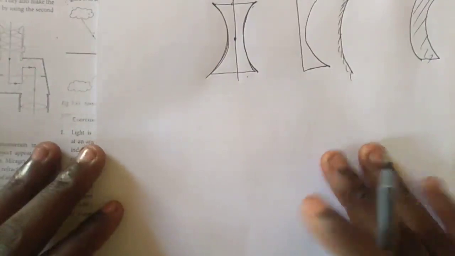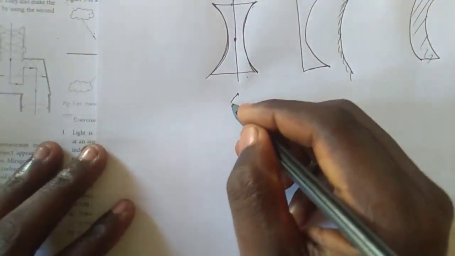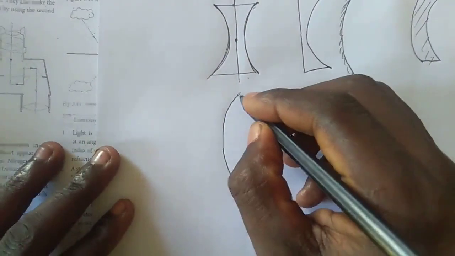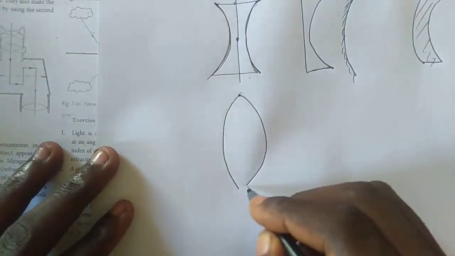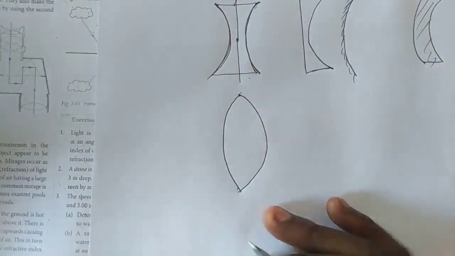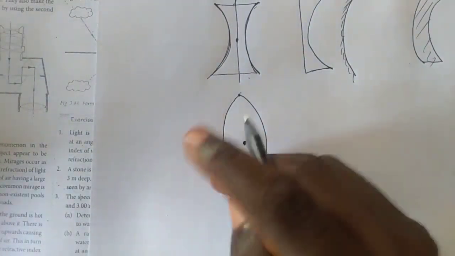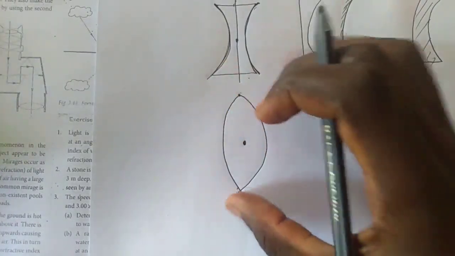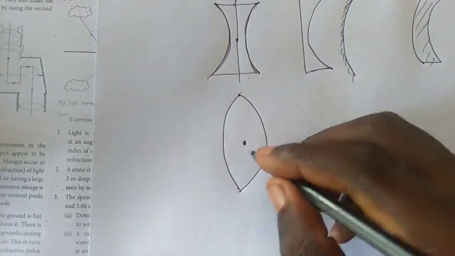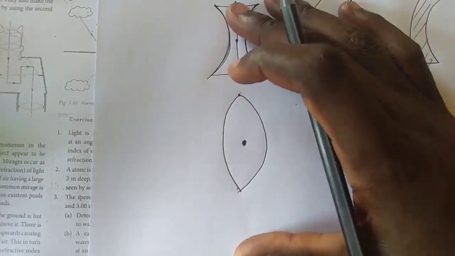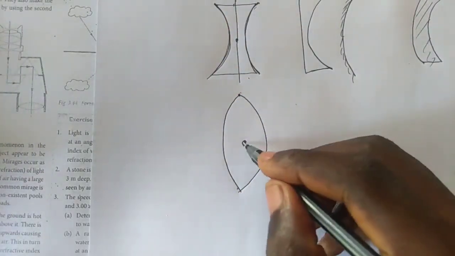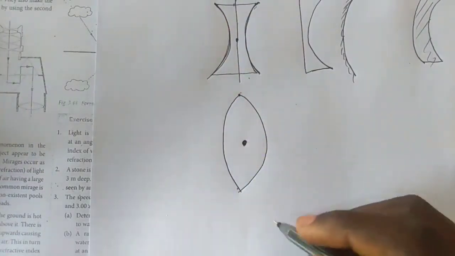Lakini upande wa pili tunakuwa tuna convex lens ambayo inakuwa na convex surface upande huu, na upande huu tena inakuwa na convex surface kama hivi. So tunakuwa tuna two convex surface. Hapa ndo panakuwa center, panakuwa pako wide as compared to the sides of the lens. Hapa katikati pako wide, huku pembeni kuko kupana, unaona? This is the biconvex lens. Biconvex.